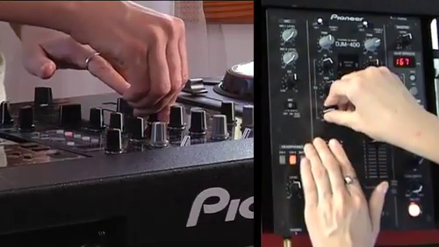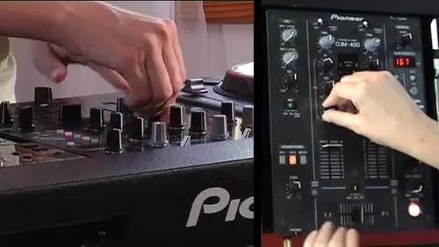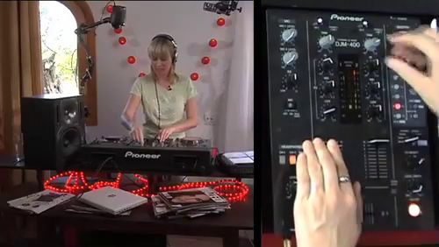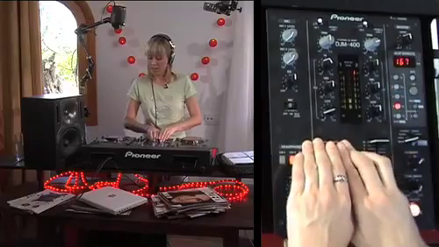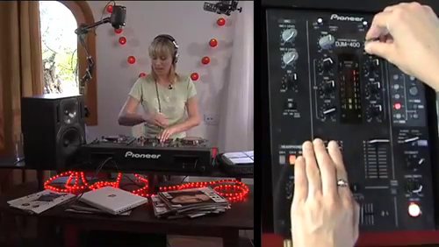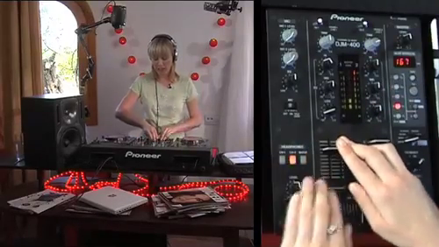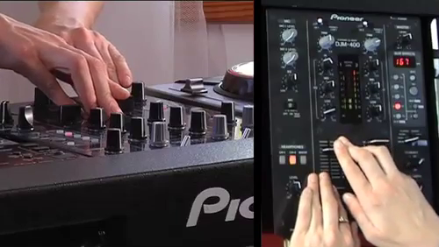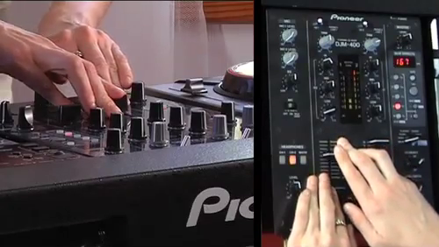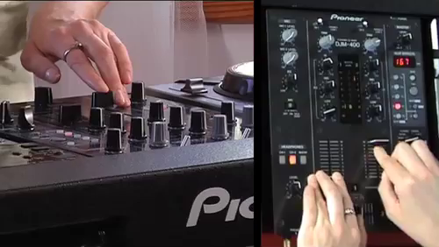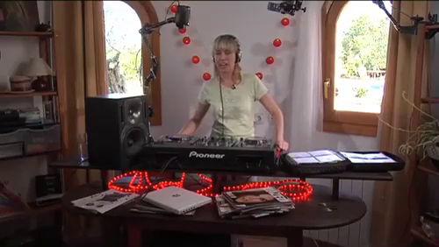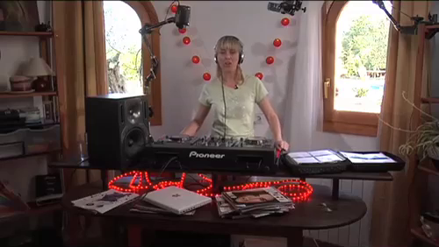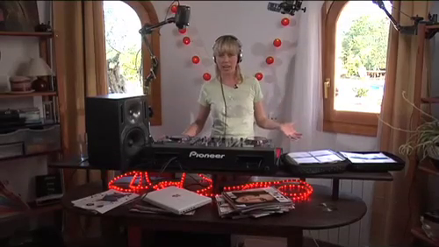Still in the mix. And about to pull the up fader down now. There we go. Now if your mix is sounding good, don't feel like you have to pull it out there. You can keep your mix going for as long as you want, as long as it sounds good for you and sounds good for your audience.